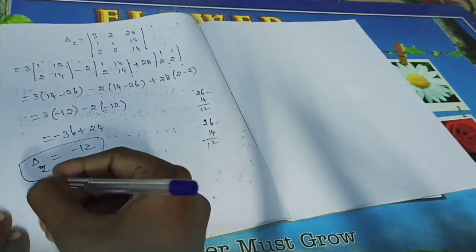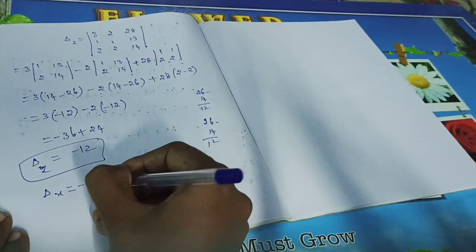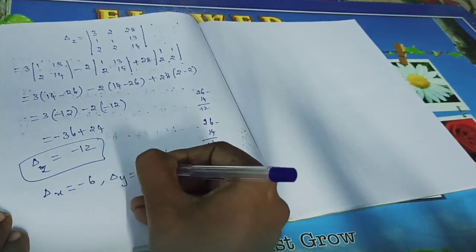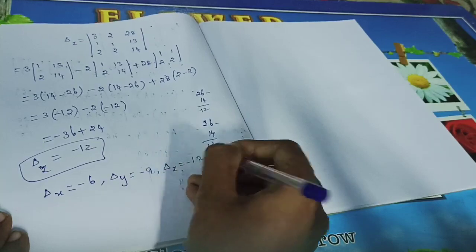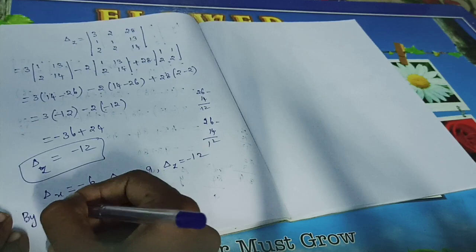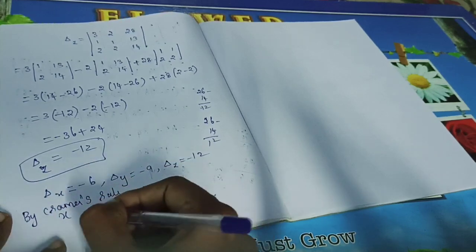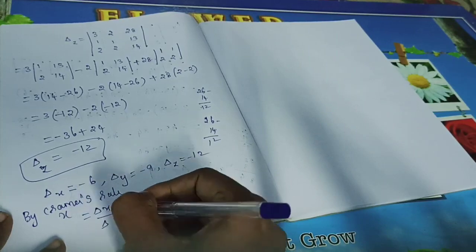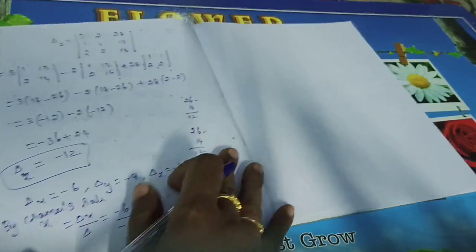Now you know all the values: delta x, delta y and delta z. Delta x value you got as minus 6, delta y value you got as minus 9, delta z value you got as minus 12. Let us find x by Cramer's rule. So by Cramer's rule, x is equal to delta x by delta. That is equal to minus 6 by minus 3. It's equal to 2. Correct?